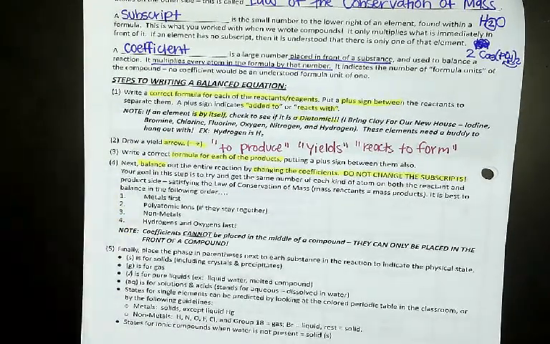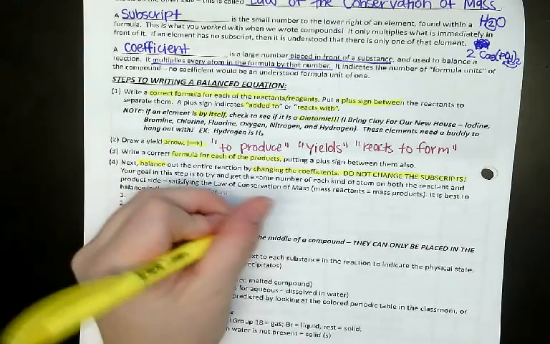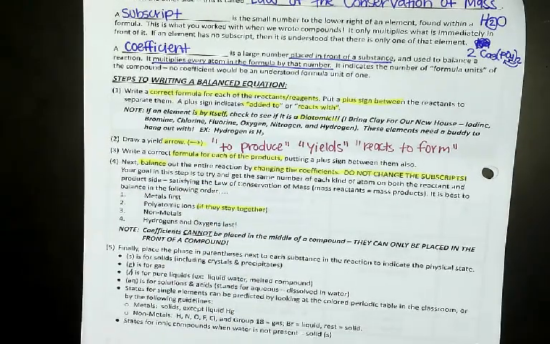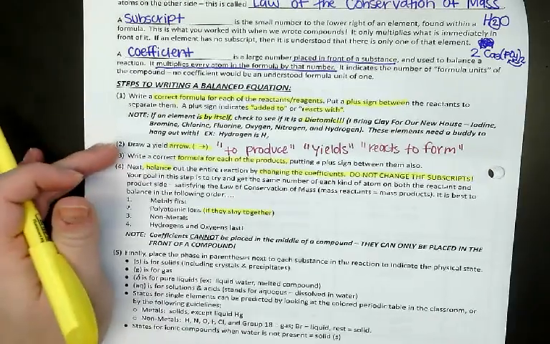In the following order, you want to balance metals first, then polyatomic ions if they stay together. So sometimes you'll have a phosphate in your reactants, phosphate in your product. Keep that phosphate together. It's a lot easier to balance a PO4 than phosphorus and oxygen separately. If they separate out, say you have a chlorate in your reactant, but then chlorine and oxygen are 2 different compounds, you're going to have to separate them out when balancing. You can't keep the chlorate together. Okay? Non-metals and then hydrogens and oxygens are always last, because those are usually the trickier ones to balance.